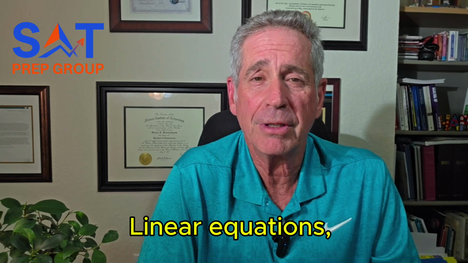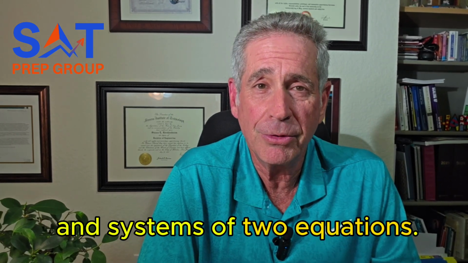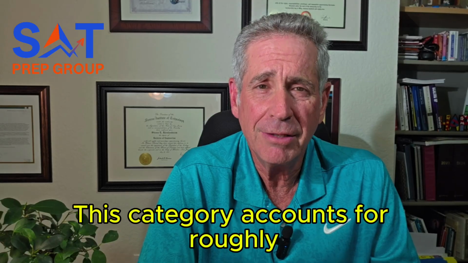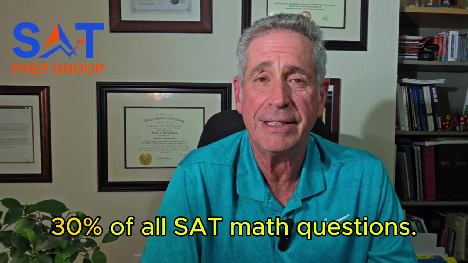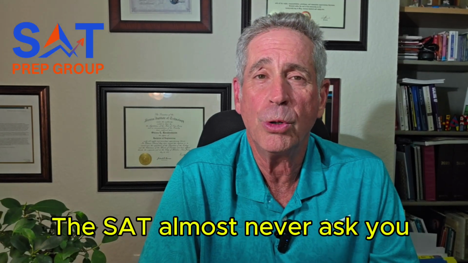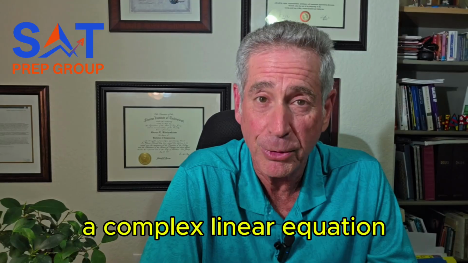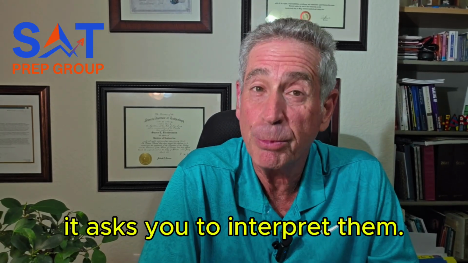Pattern 1, linear relationships. Linear equations, linear functions, slope-intercept form, and systems of 2 equations. This category accounts for roughly 30% of all SAT math questions. The key insight? The SAT almost never asks you to solve a complex linear equation from scratch. It asks you to interpret them.